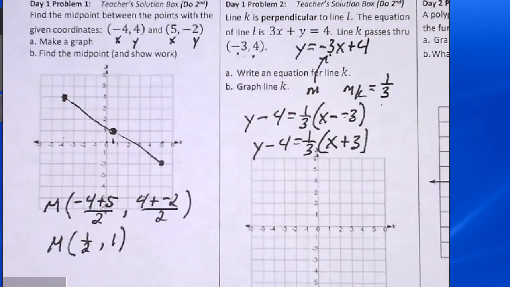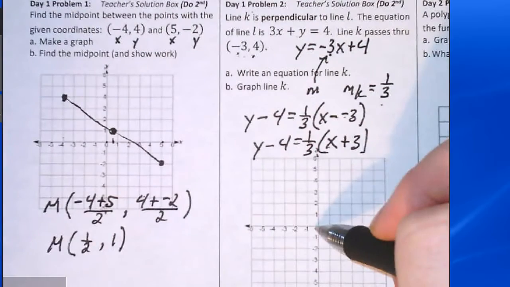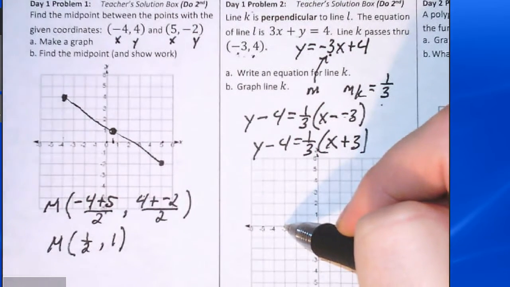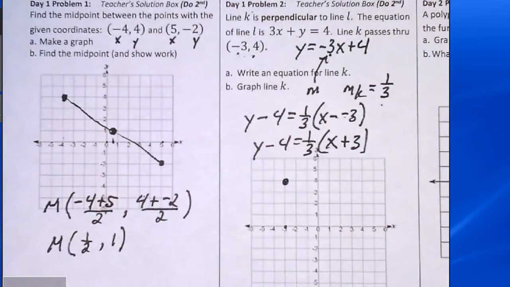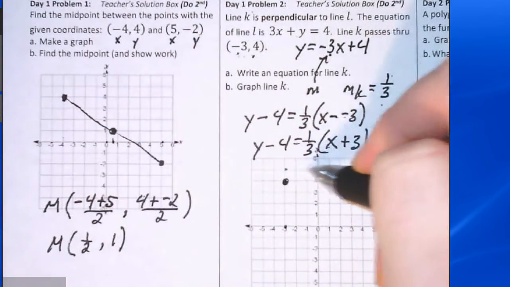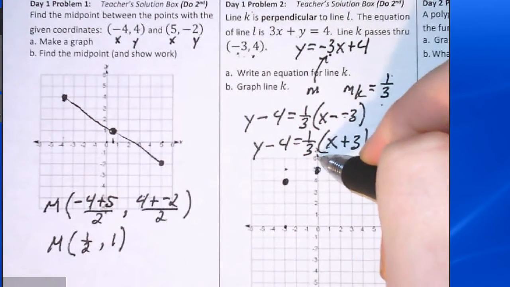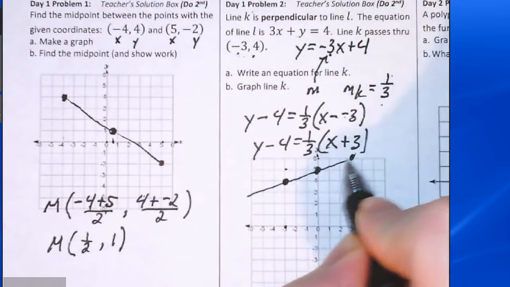Now we're asked to graph line K. We're told line K goes through the point -3, 4. So here's -3, and then 4 would put the dot right there. The slope of line K is 1/3. Rise 1, run 3. Here is line K drawn on the grid.